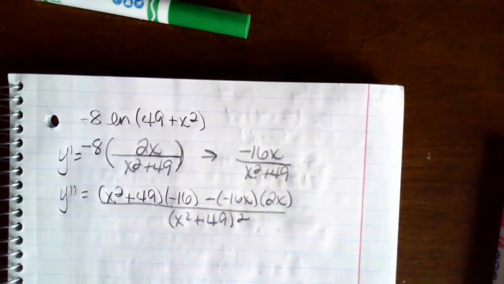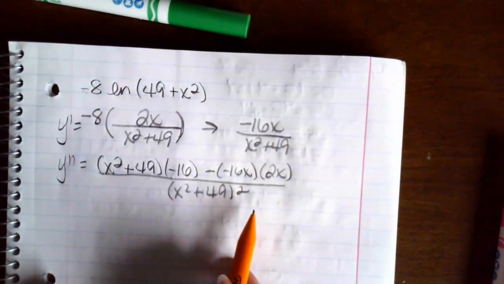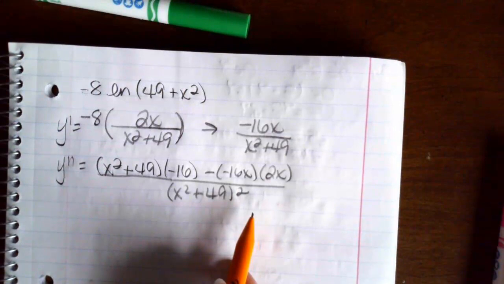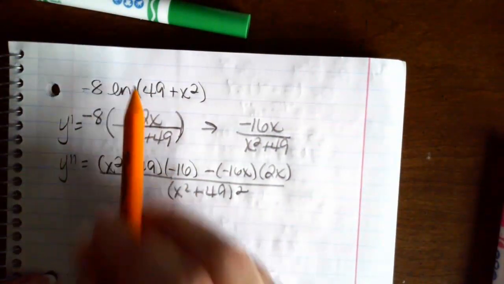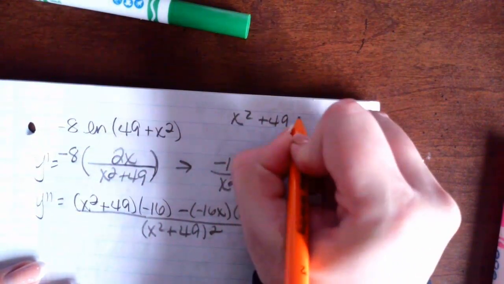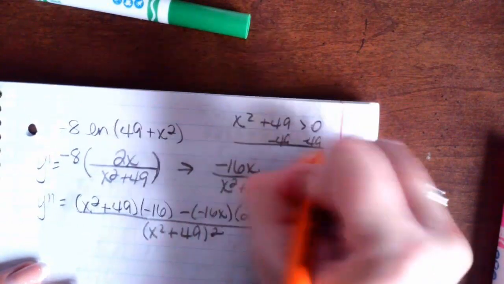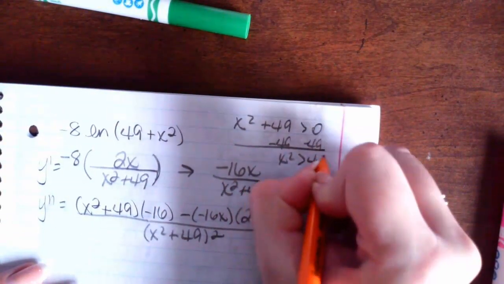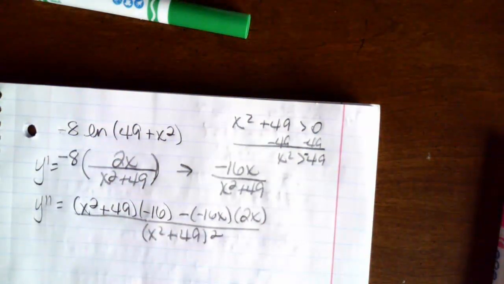And it's important to notice that your domain is still all real numbers. Okay? Actually, that is a blatant lie. Hang on, let me think. Because we're starting off with a natural log, we want the argument to be greater than 0. So yeah, our domain is all real numbers, because x squared can't equal a negative number. So our domain is all real numbers.